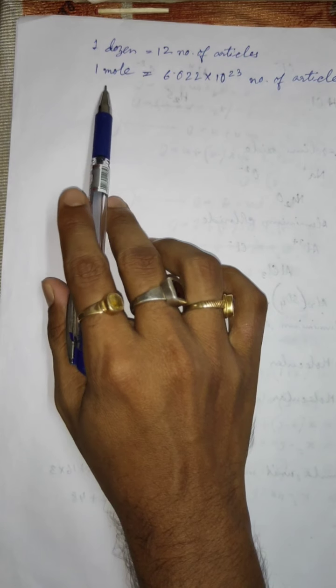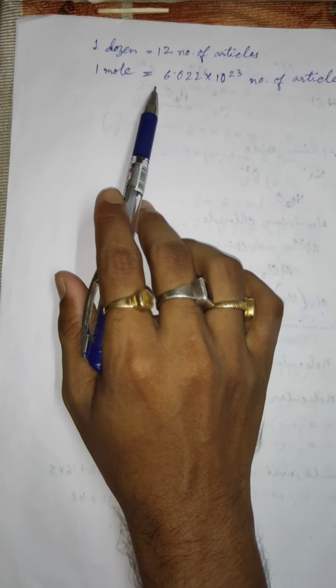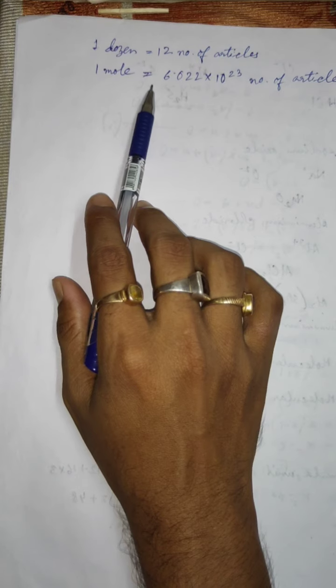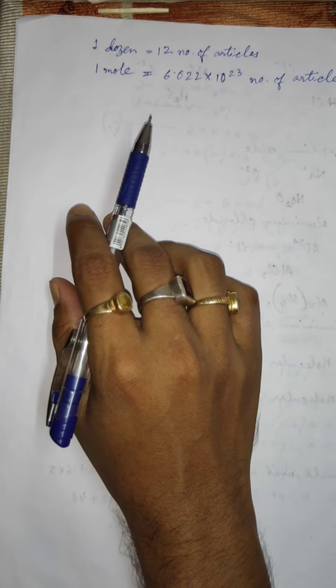If it is an atom, say hydrogen, 1 mole of hydrogen atom is nothing but the atomic mass of hydrogen. And 1 mole of hydrogen molecule is the molecular or molar mass of hydrogen.